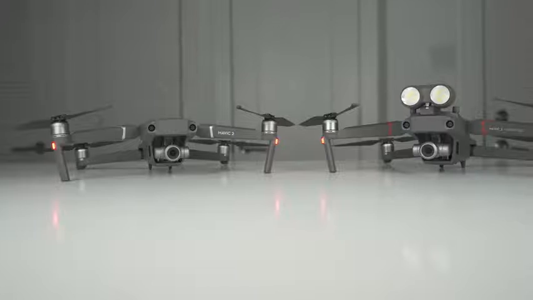What's going on, guys? Billy here, and today we're going to be taking a look at what makes the Mavic 2 Enterprise so much different from the Mavic 2 Zoom. I've got them both here. They're actually sitting behind me right now. I've been flying them side by side for about 2 or 2.5 weeks, and I've got to say that there's a much bigger difference than you'd expect.